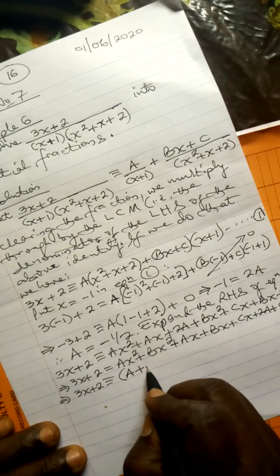So at this stage, I equate constant terms. I already got the value for A, A is minus half.